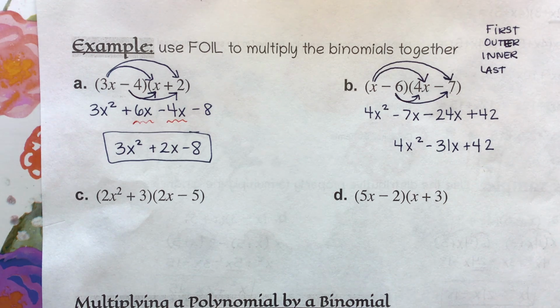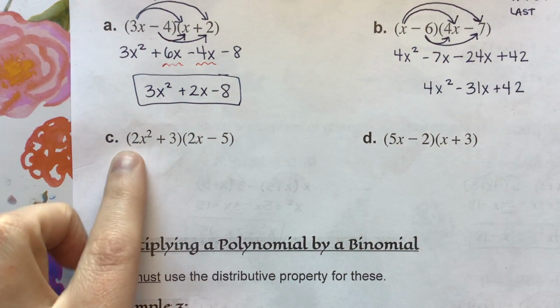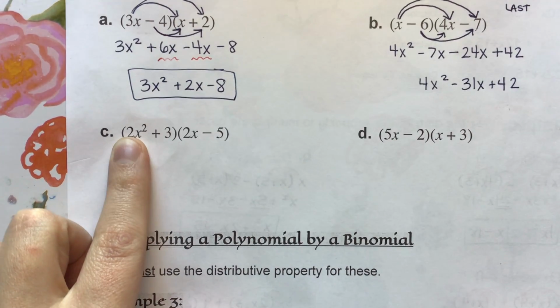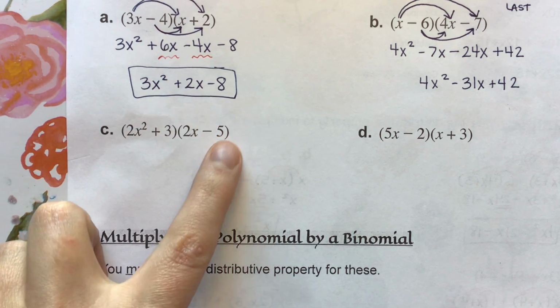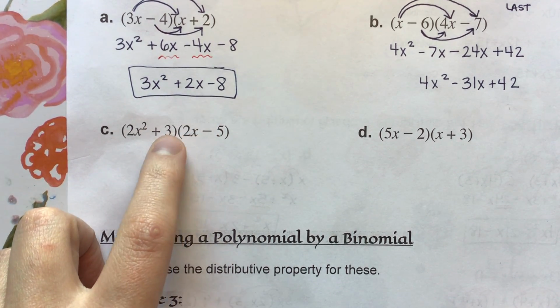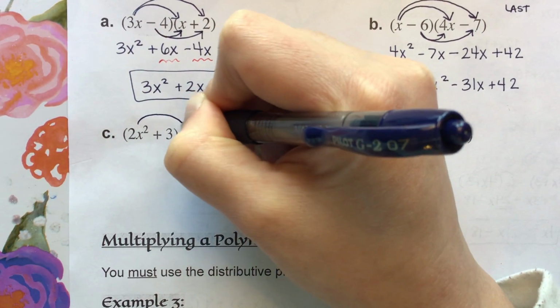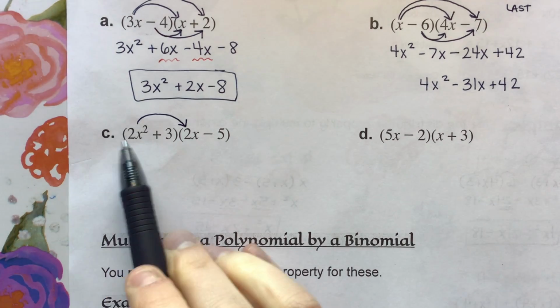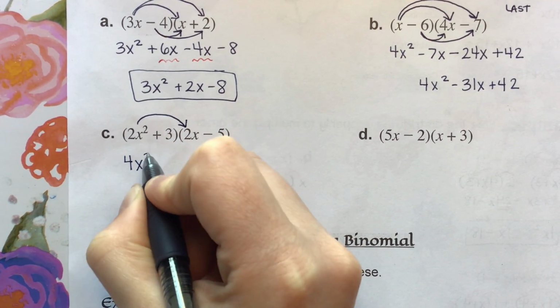All right, for the next example, we are doing the same thing again. This one does look a little different because it has an x squared in there, but we're still treating this the same way. First terms, outer terms, inner terms, and last terms. So I'm going to have 2x squared times 2x. 2 times 2 is 4, and x squared times x is x cubed.